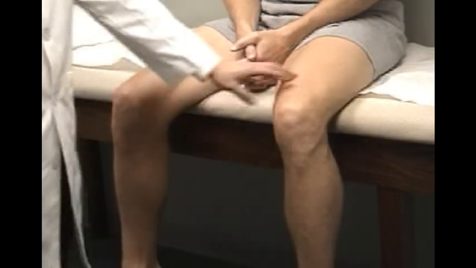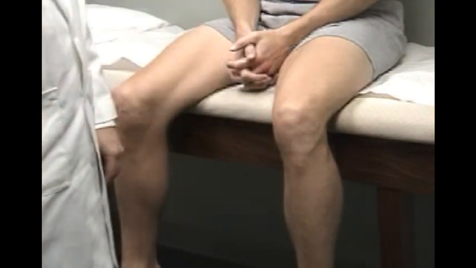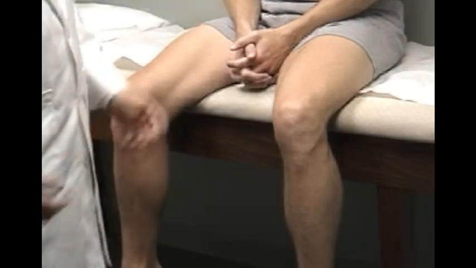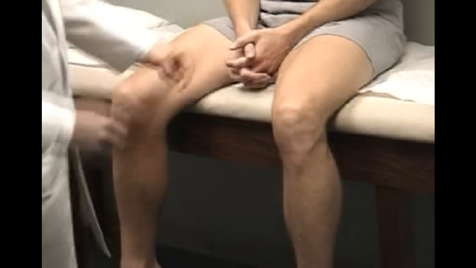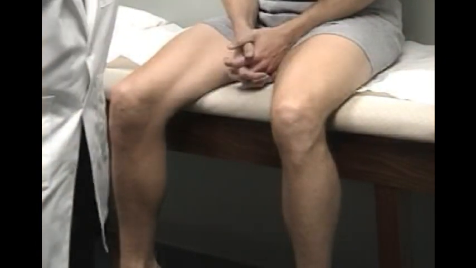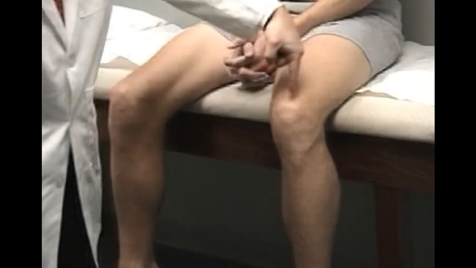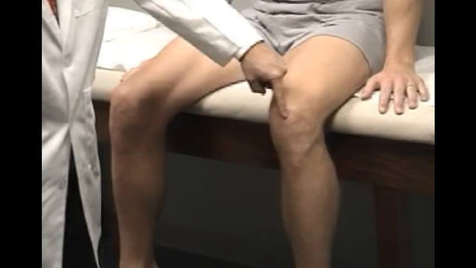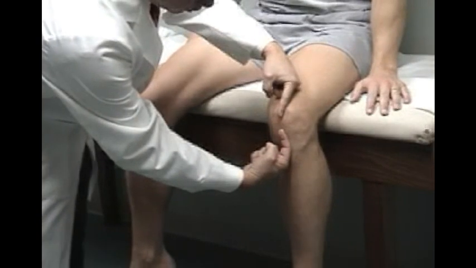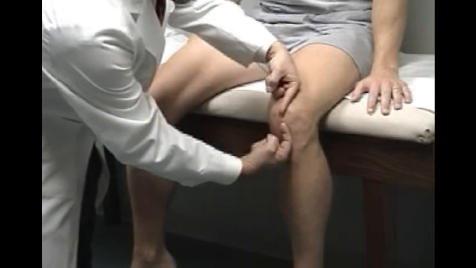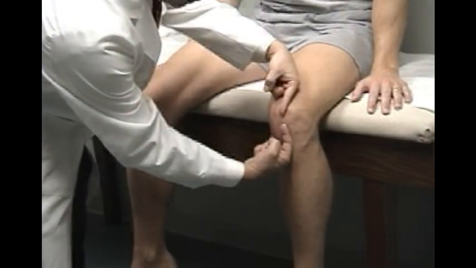The other thing that we look for as far as patellar alignment is the quadriceps angle. The quadriceps angle is an angle that we take from the anterior superior iliac spine to the middle portion of the patella, and from the middle portion of the patella to the tibial tubercle. This angle is supposed to be about 10 to 15 degrees.